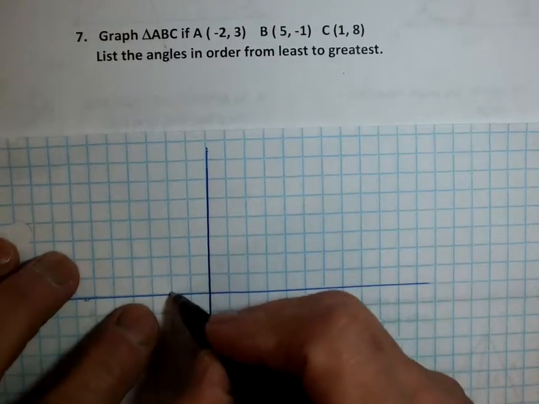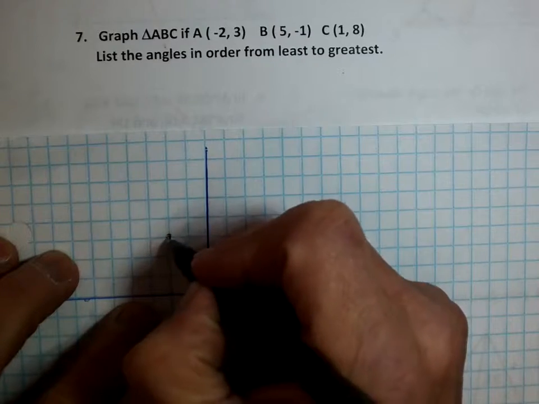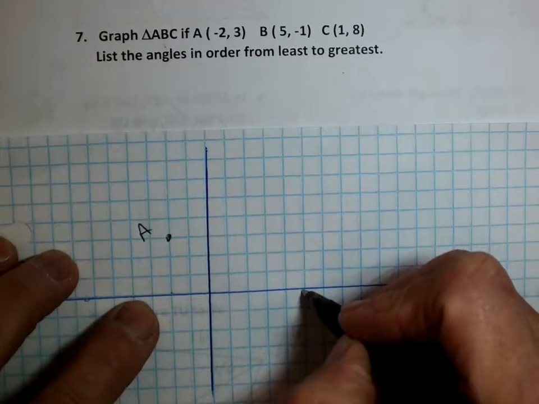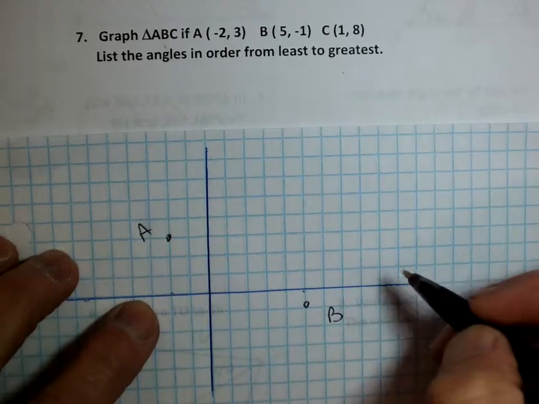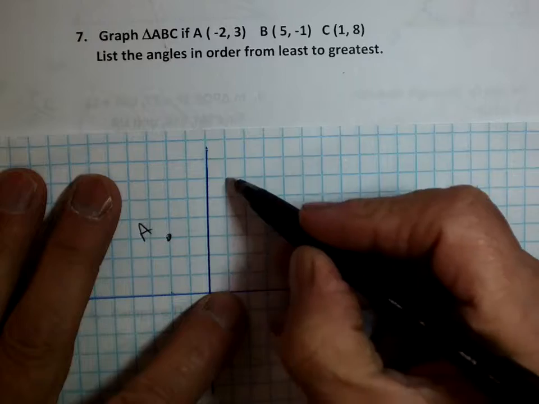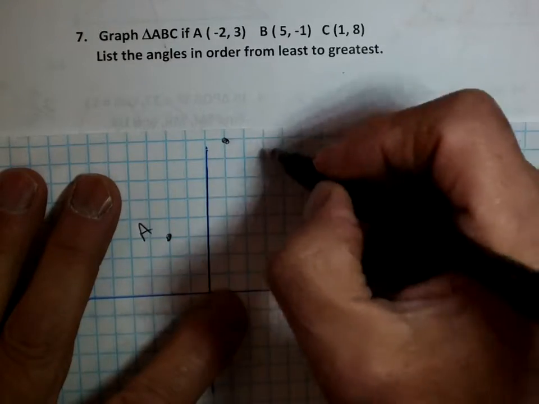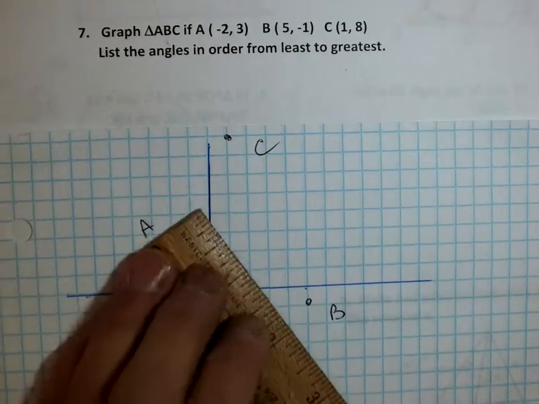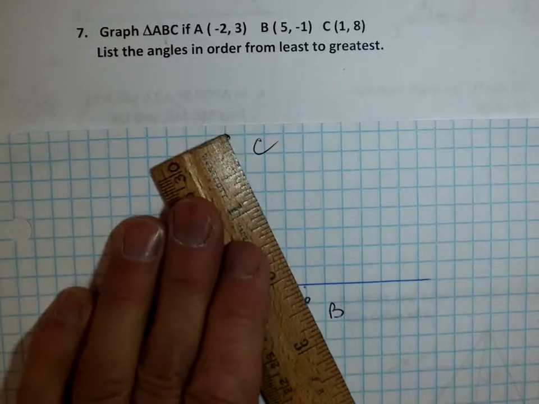A is at -2, 3. B is at 5, 1, 2, 3, 4, 5, -1. There's B. And C is at 1, 1, 2, 3, 4, 5, 6, 7, 8. There's C. All right. Draw in my triangle.